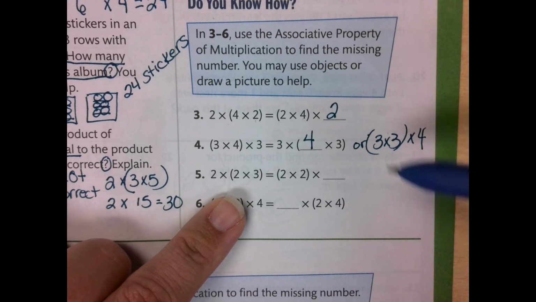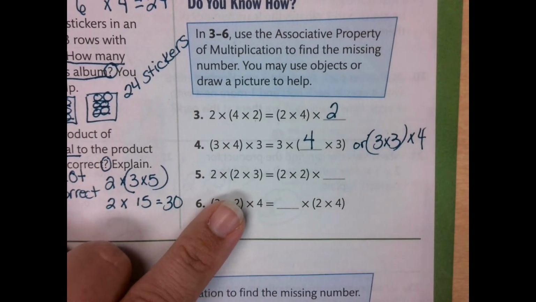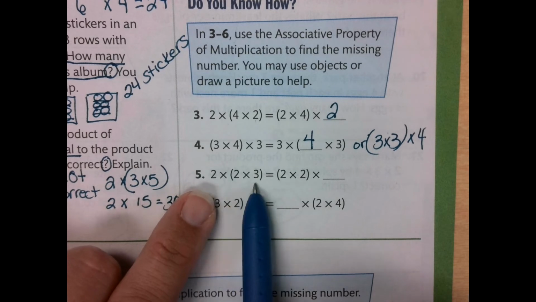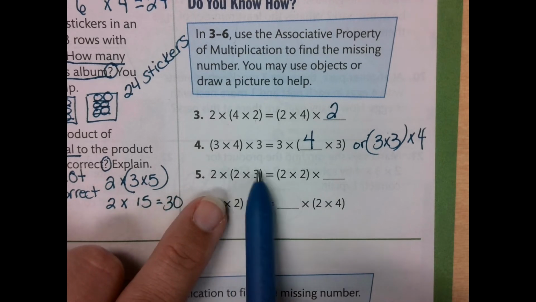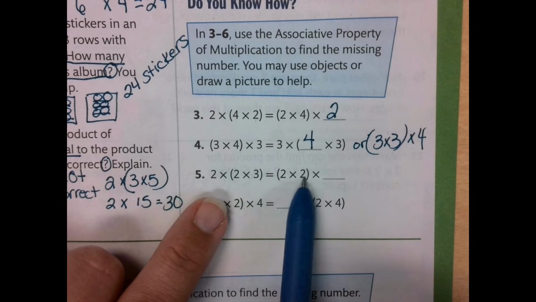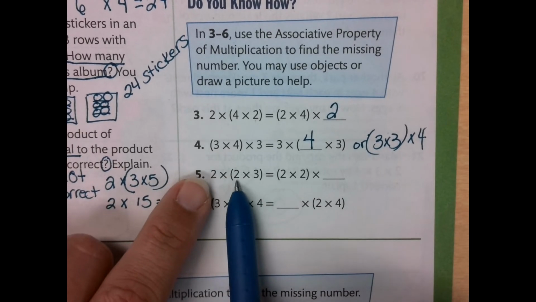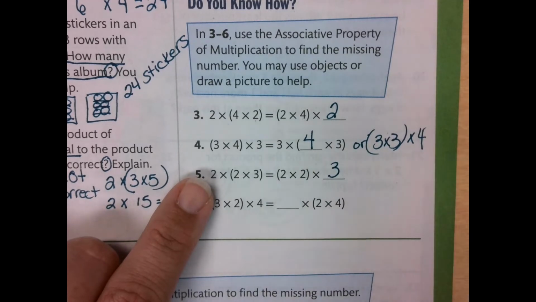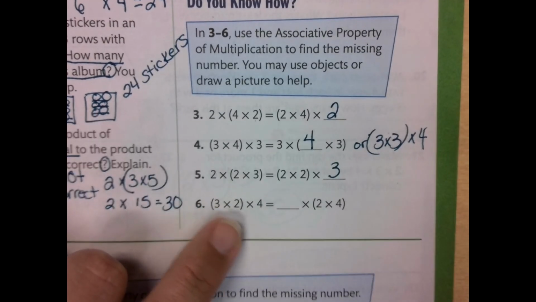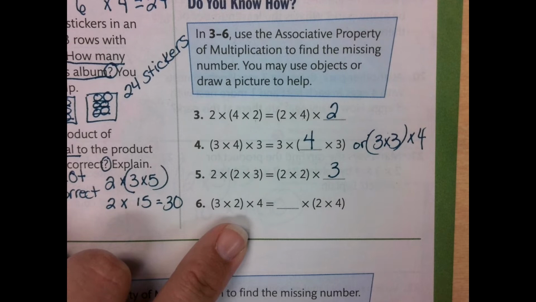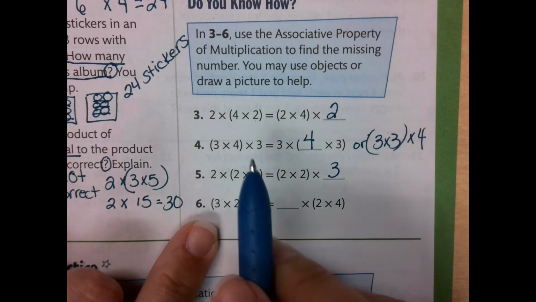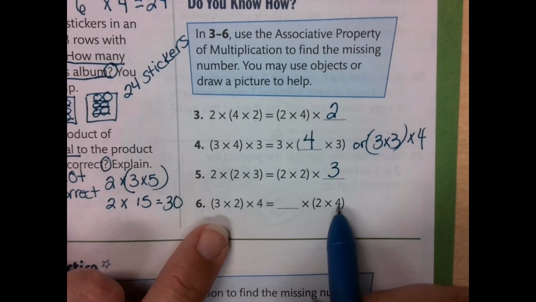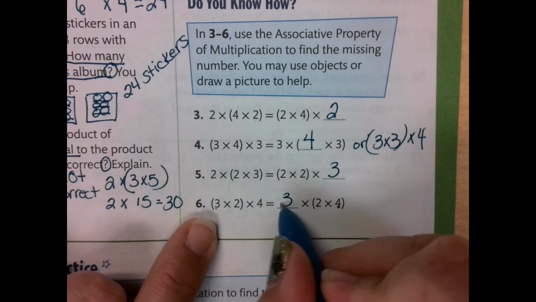Again, if I write it, you write it, guys. So here we have, let's see, my numbers are 2, 2, and 3. So here they did 2 times 3 first, and now we're flipping it. It's going to be 2 times 2. Well, if I do 2 times 2, I'm missing my 3, which means 3 is going to go in that blank. Okay. On number 6, my numbers are 3, 2, and 4. Well, I got 2 and 4, so I'm missing my 3.